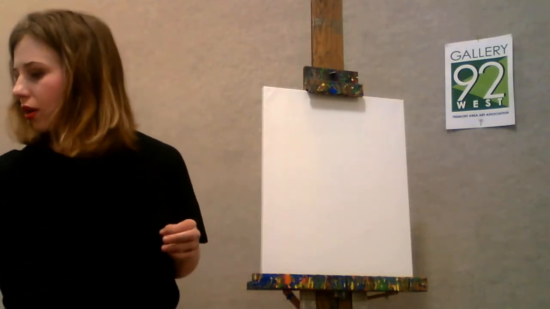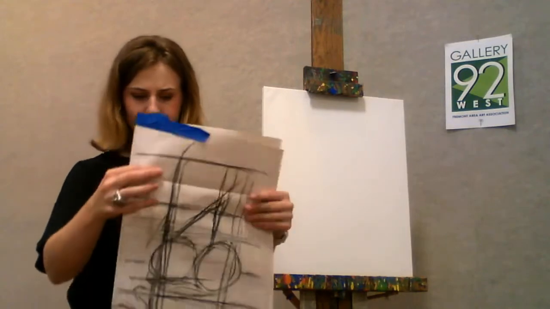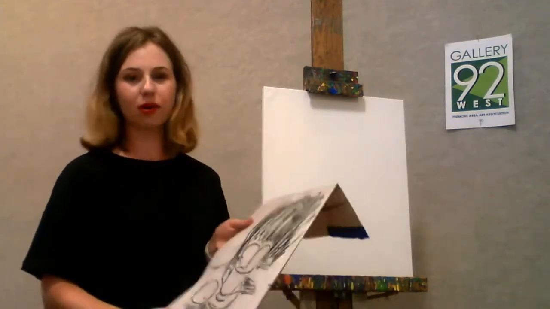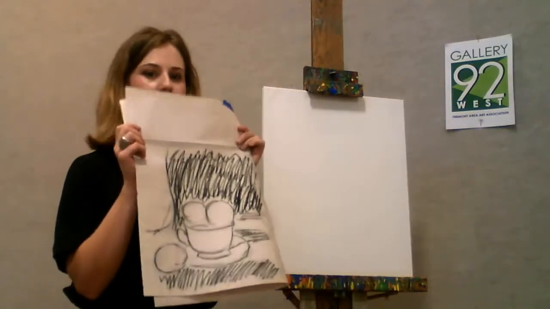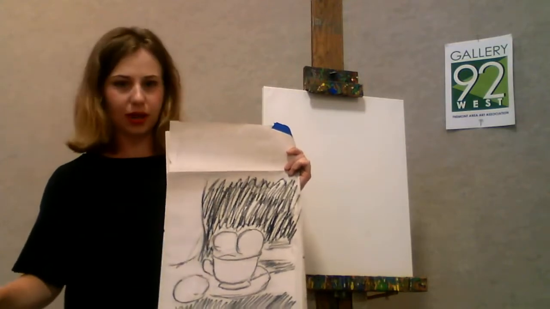And usually before I start drawing on my canvas, I want to make sketches. This was the first sketch that I did of my composition. I did a really nice loose sketch.